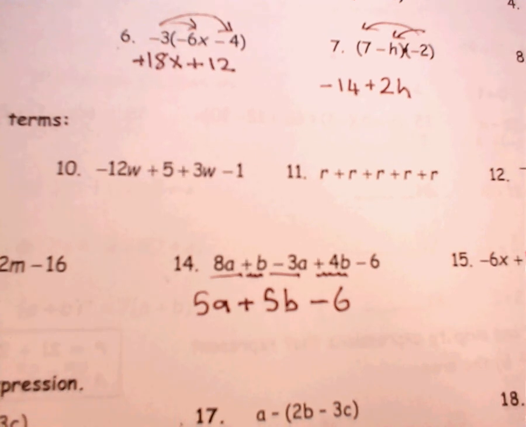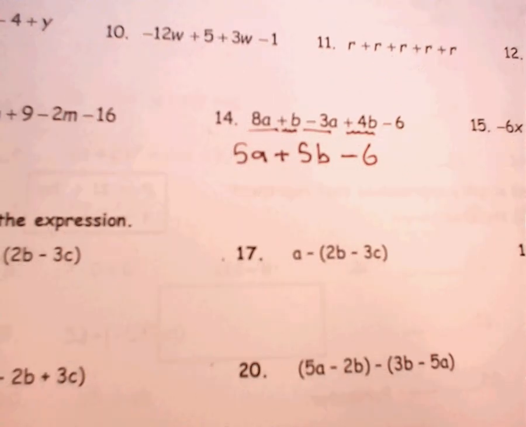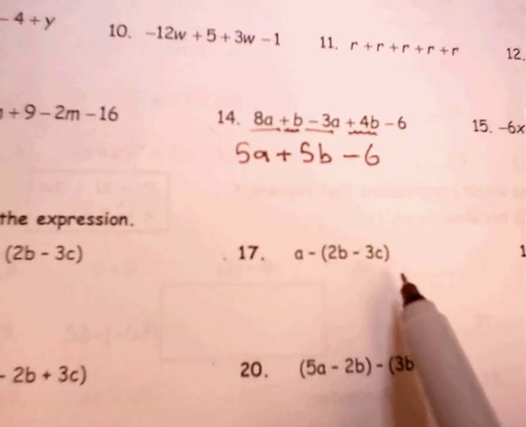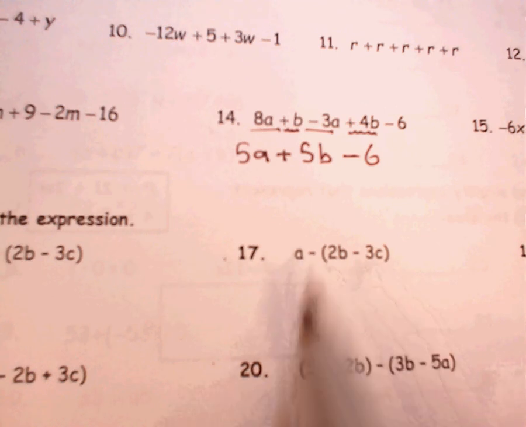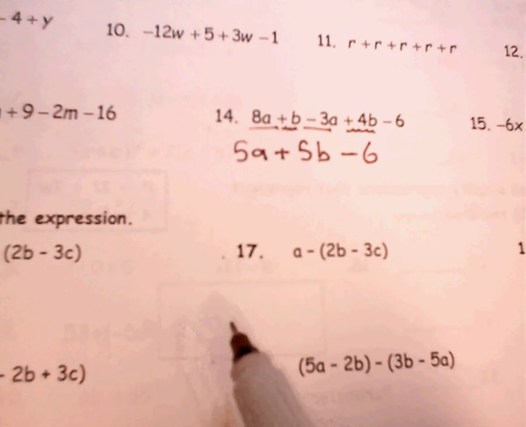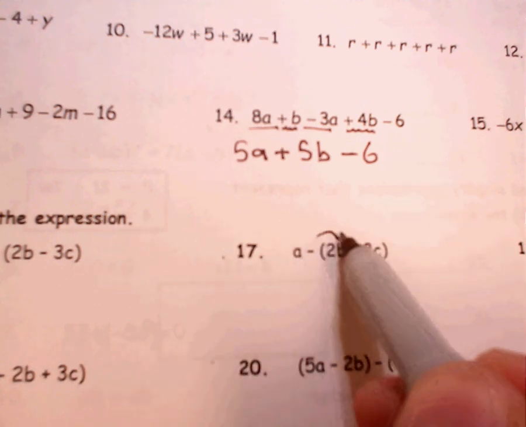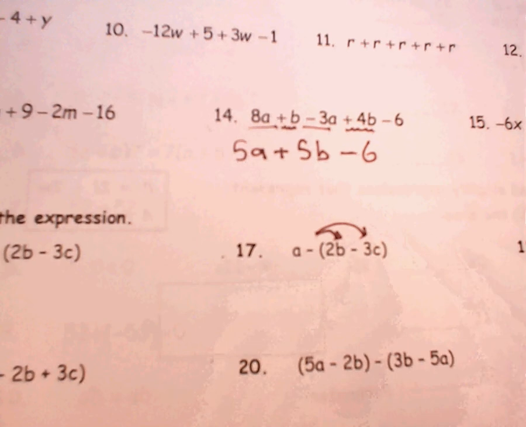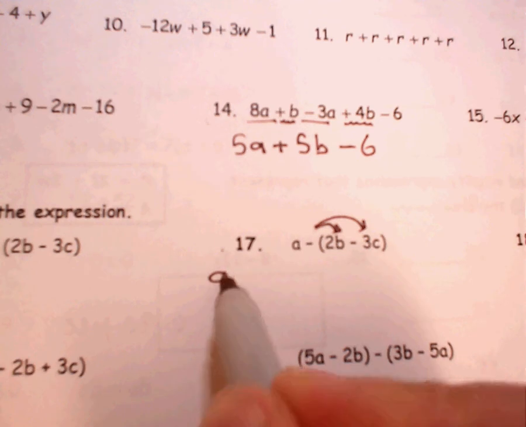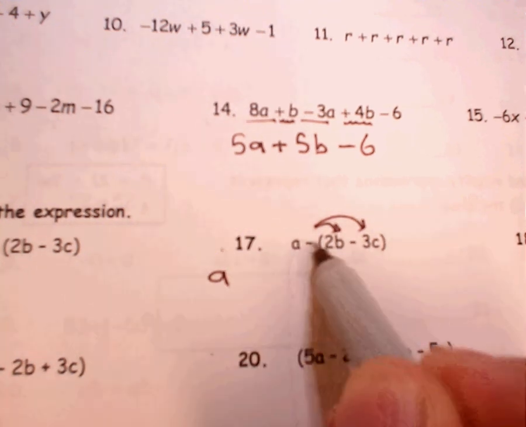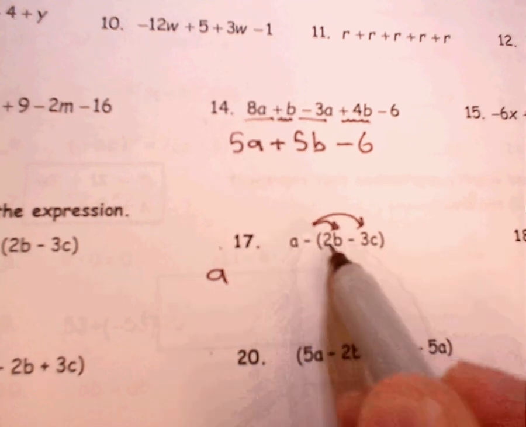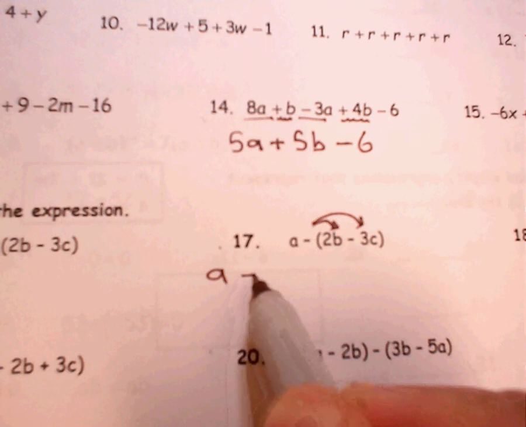My next question I would like to go over is 17. This question has a parenthesis sign. We know there might be some distribution, but there is no number in front to distribute. Instead, we only have a subtraction sign. When we see that, we can distribute the subtraction sign to the inside of the parenthesis, and it will be the same as distributing a -1. If I write my a first, now we're going to distribute the negative sign, the subtraction sign, to 2b. Negative times positive 2b would be -2b.